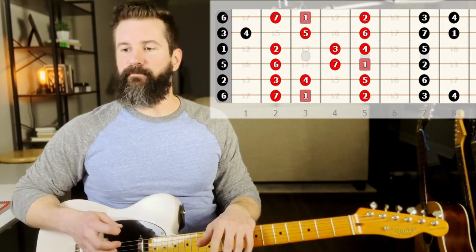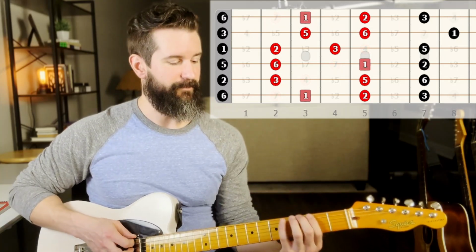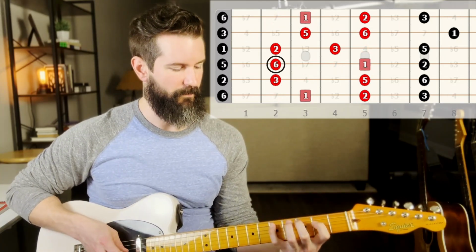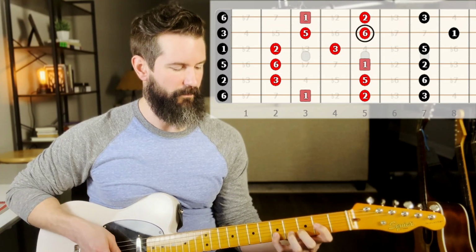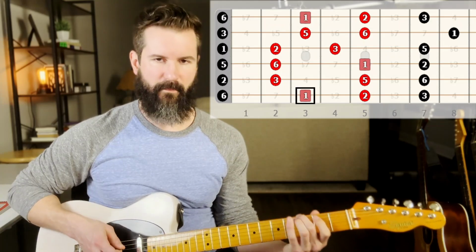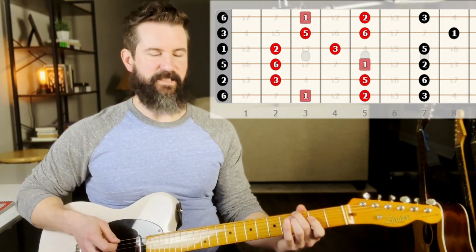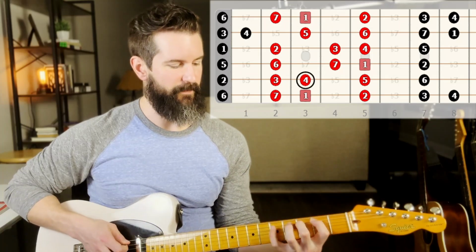All right. So beneath that, we have our pentatonic shape. So you can see how that fits inside of this major scale shape.